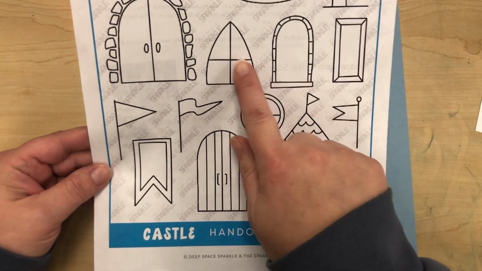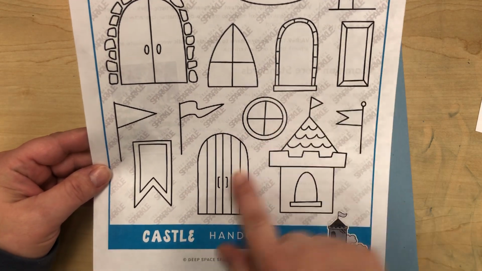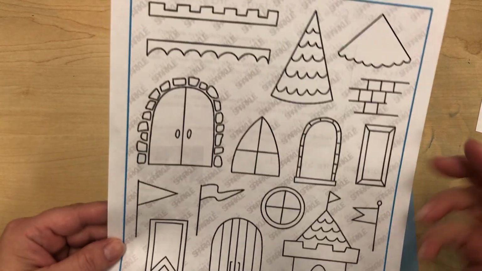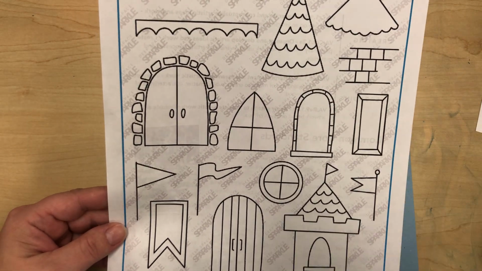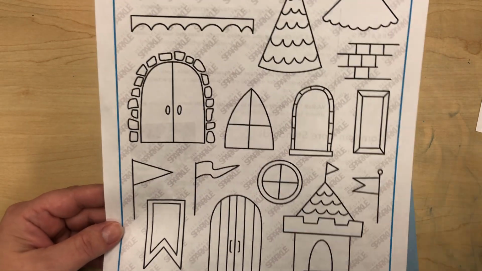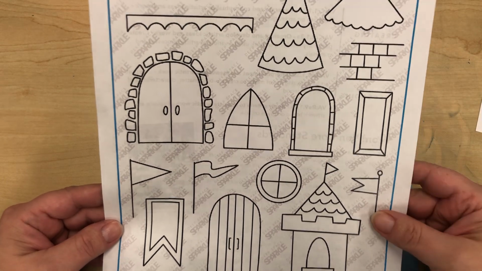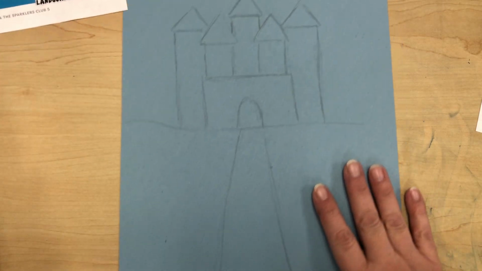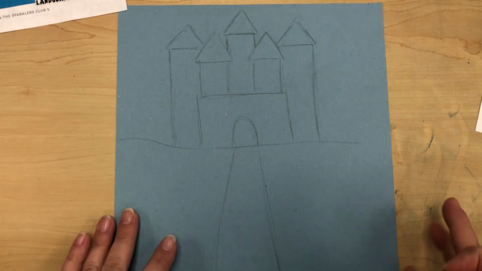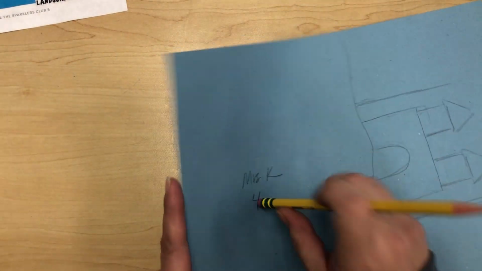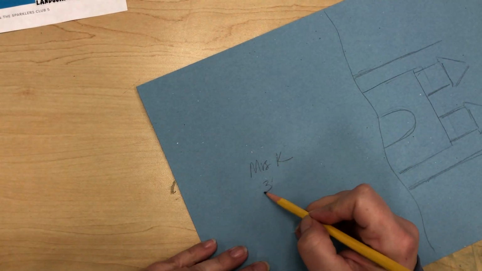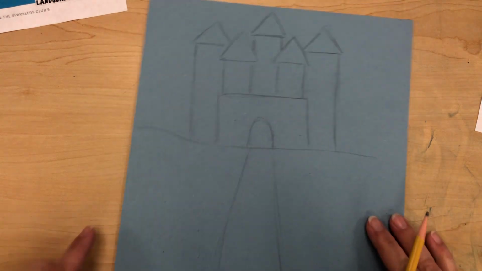It gives you some ideas of different windows and doors, flags, the siding of a castle, anything you might need. Do you have to use these? No, they're just that, ideas, okay? Some people like to have a visual when they're drawing. I've kind of started on mine, but the first thing I want you to do is write your name and your class code, and then turn it over.